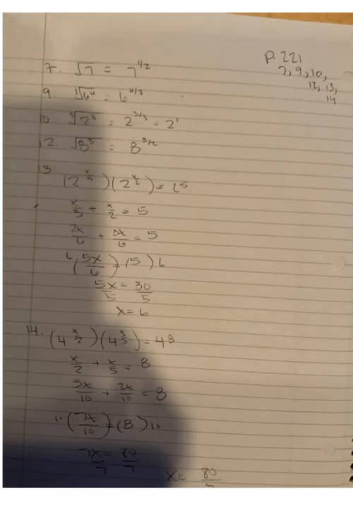This was the classwork and homework that we had. It was page 221, 7, 9, 10, 12, and then 13 and 14. Number 13, down at the bottom, the answer kind of got cut off. You just left it as 80 over 7. You don't have to turn it into a decimal. You can leave it.